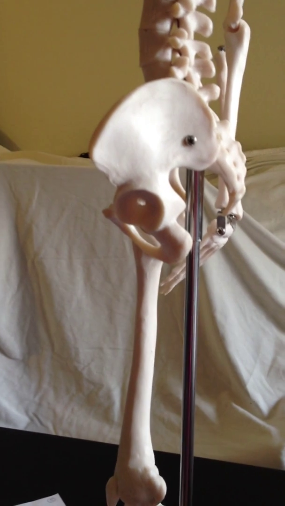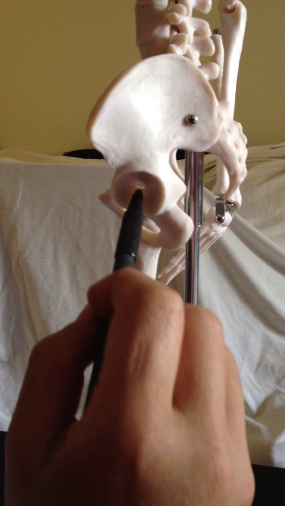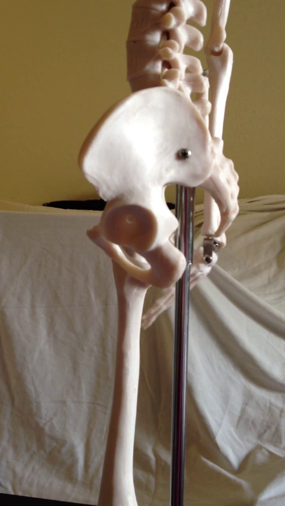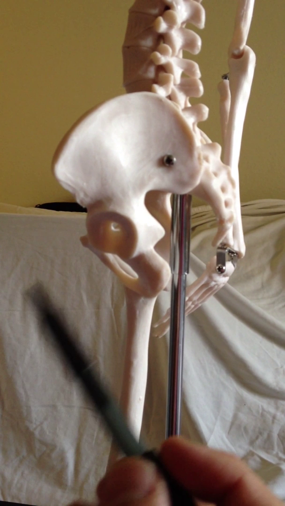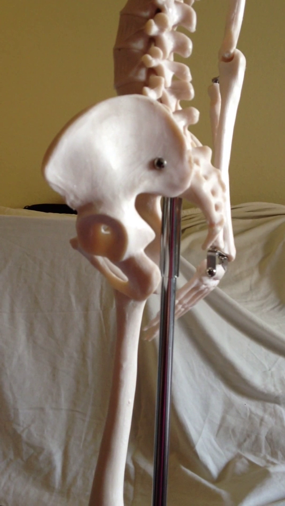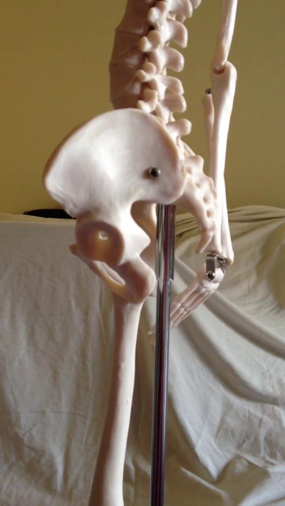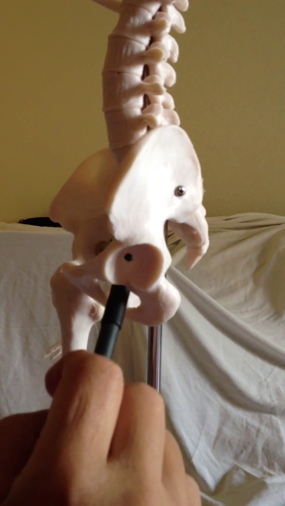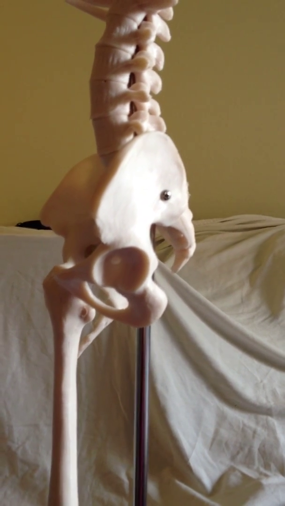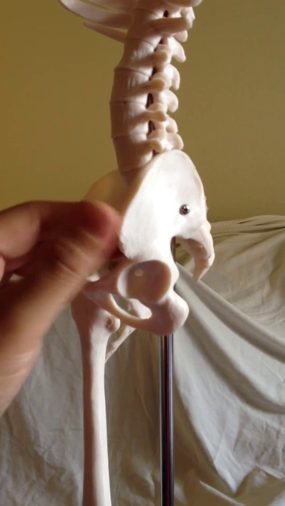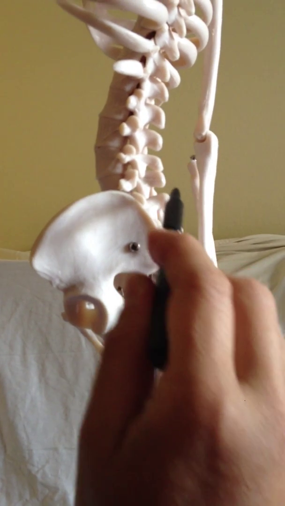Now we have to point out the acetabulum here. Now the pubic symphysis, which is somewhere around here. The obturator foramen is very easy. It's the big hole here. Then you have the iliac crest. The iliac crest is this area here.